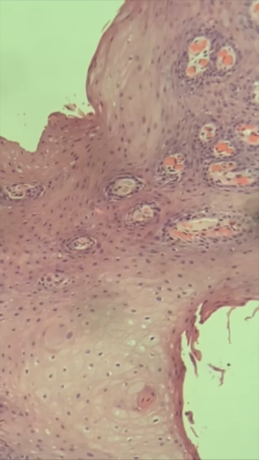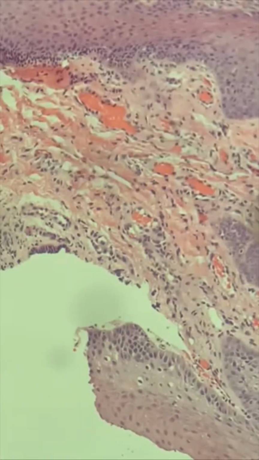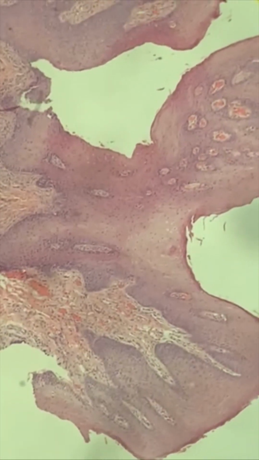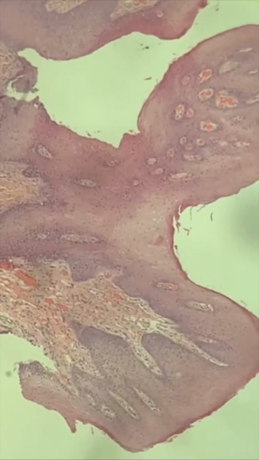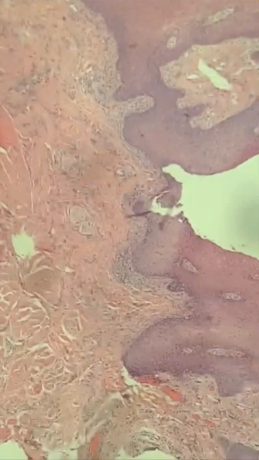While I have this on, I'm just going to scan around first to show you this is the biopsy that I took from the tongue. Let me go to a lower power just to show you the size of this biopsy. It was just a small 3 to 4 millimeter biopsy. You can see I got skeletal muscle right there in the deep part of it, so it was a very adequate biopsy to make a diagnosis.